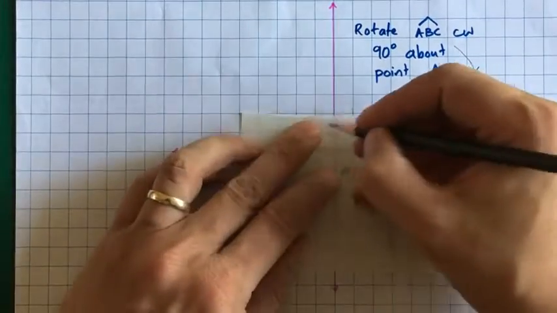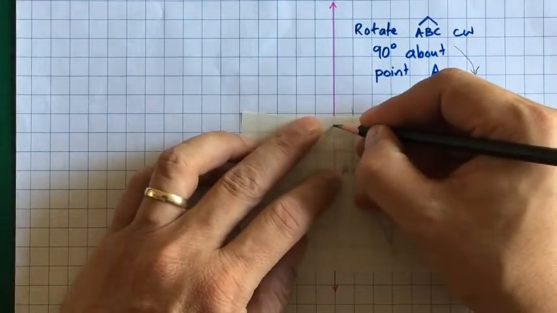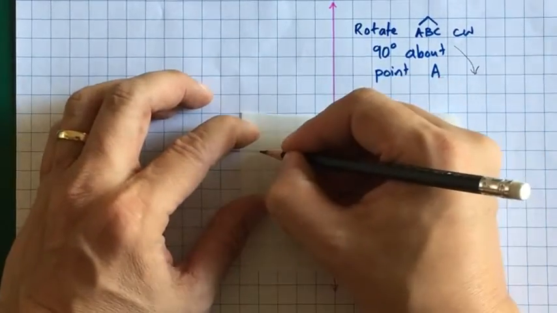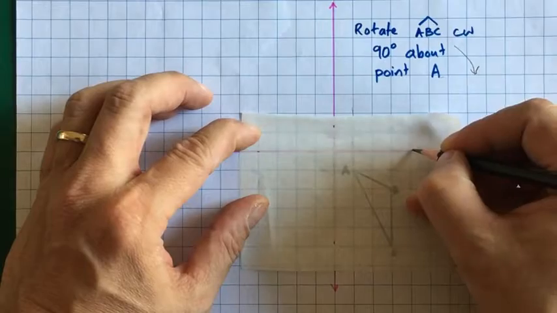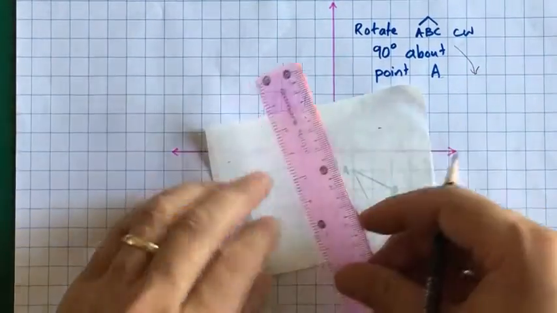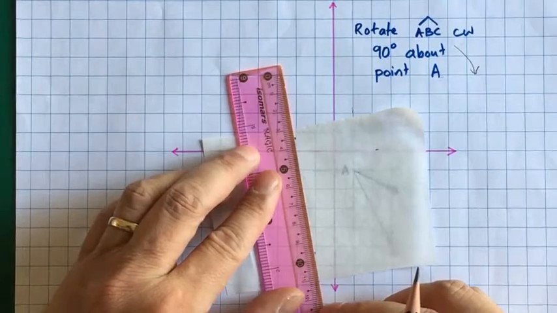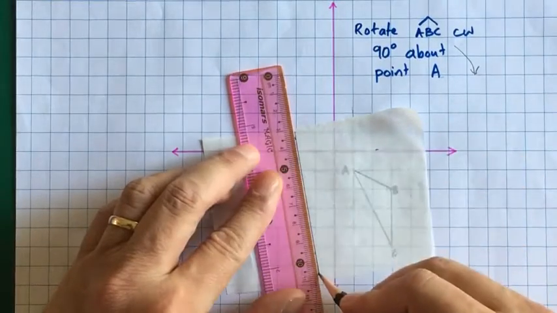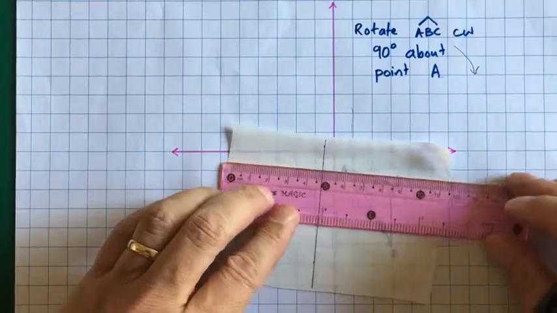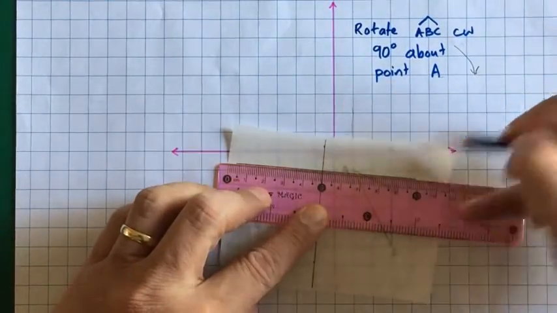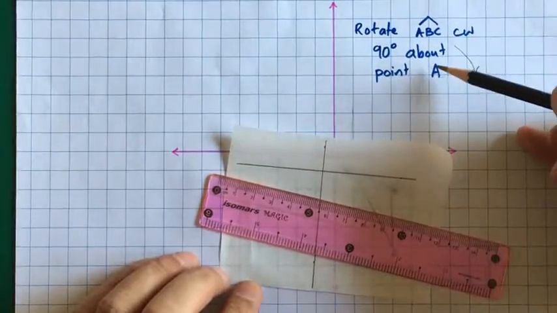is to use tracing paper. And one of the first steps is I like to draw my own axis, or my own axes, to be honest, on the tracing paper before I begin anything. So let me just do that real quick. It has to be pretty accurate, so take your time when you do this step. You don't have to do this step, but I really like to do it because it makes the rotations so much simpler.